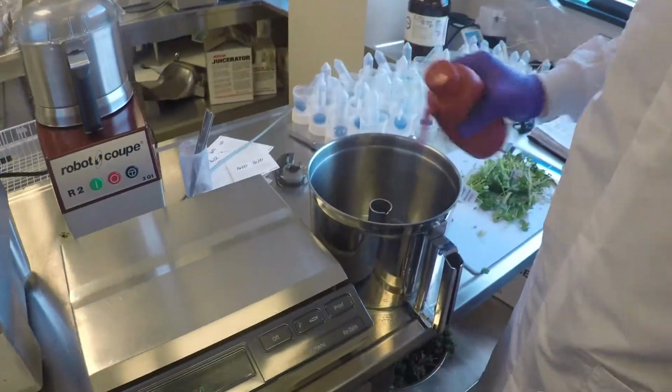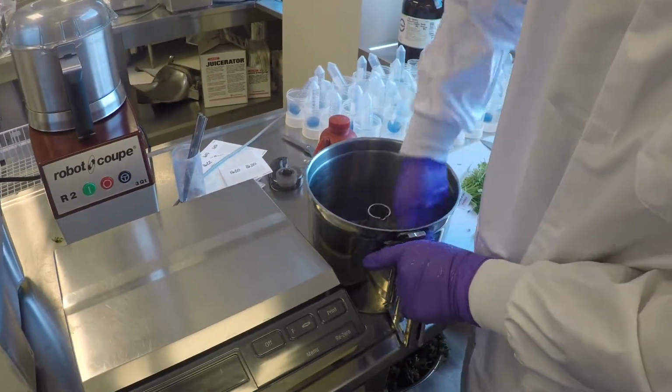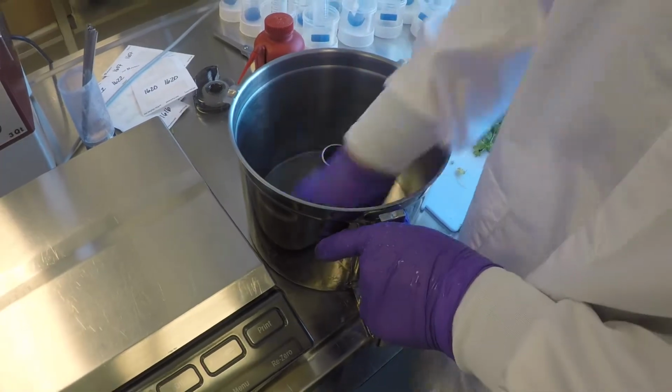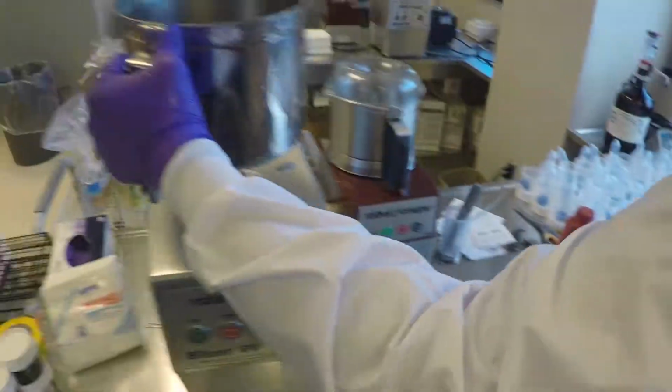Rinse all devices and implements used thoroughly with hot water, then acetone, and dry thoroughly before processing the next sample.